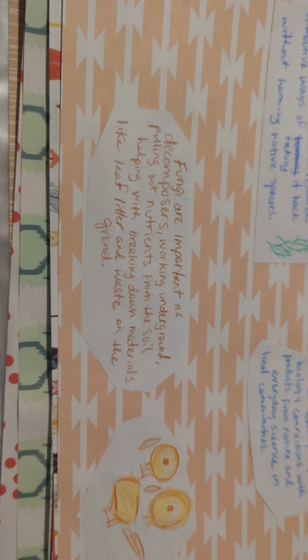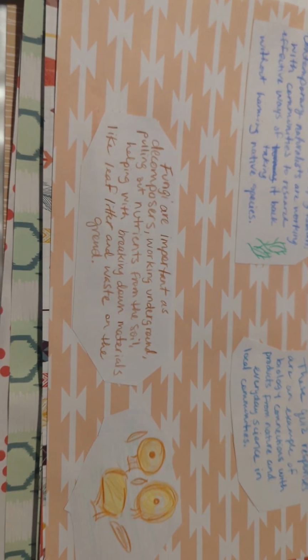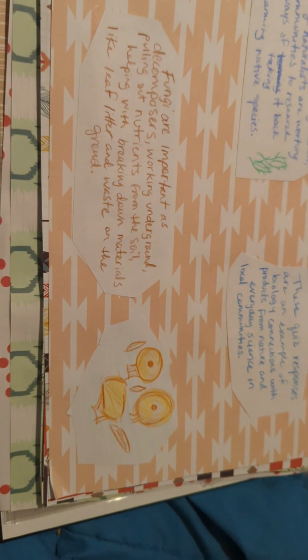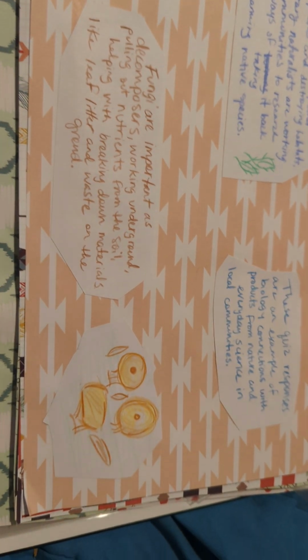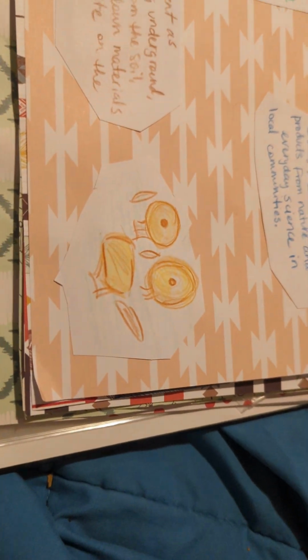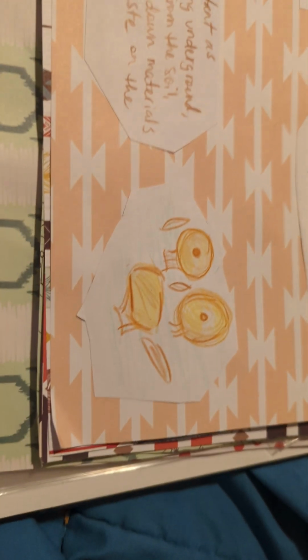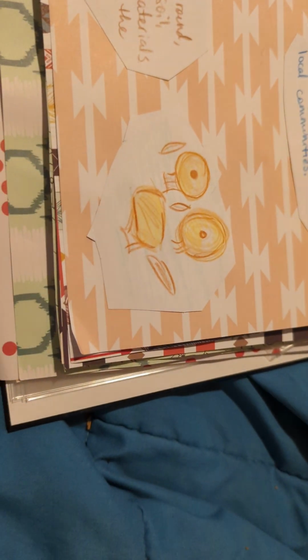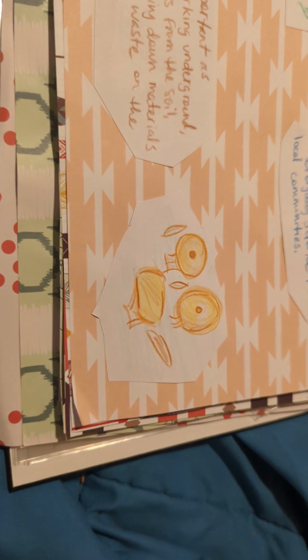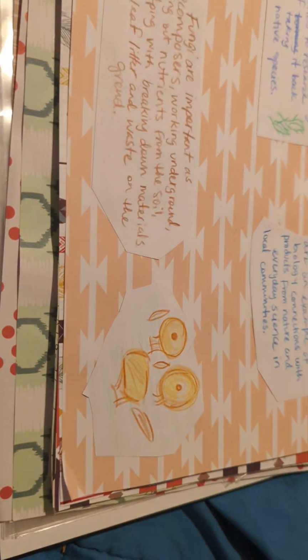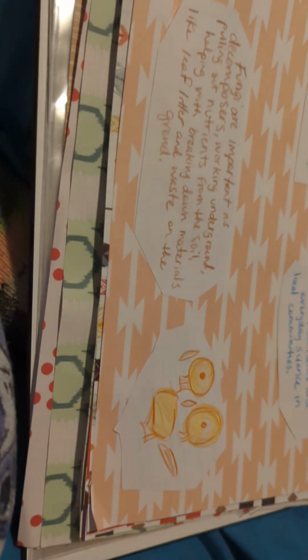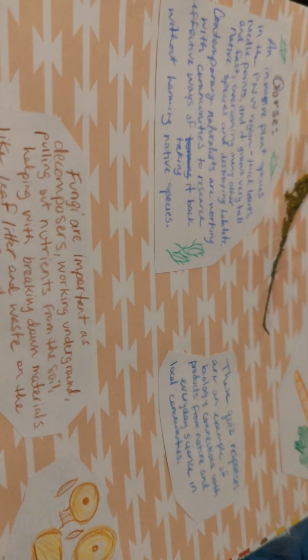And I talked about fungi because they're important as decomposers, and another reason I talked about them, this is my drawing of button mushrooms that I actually found right there in our yard. I don't see them very much, but saw them right by our mailbox, and so they're there working in the background, so to speak.